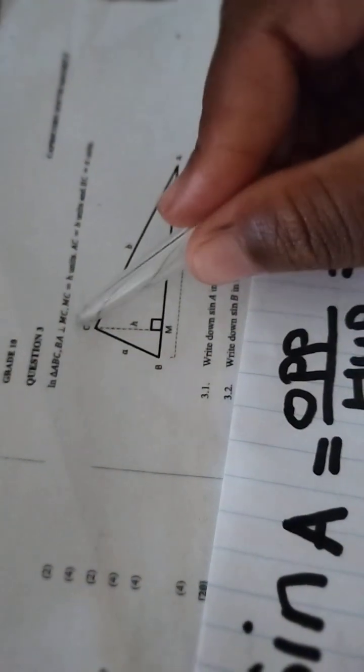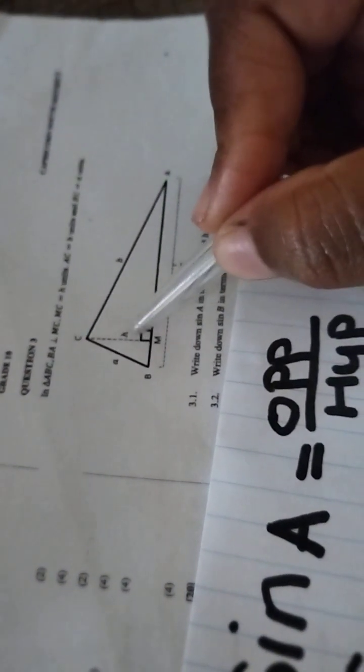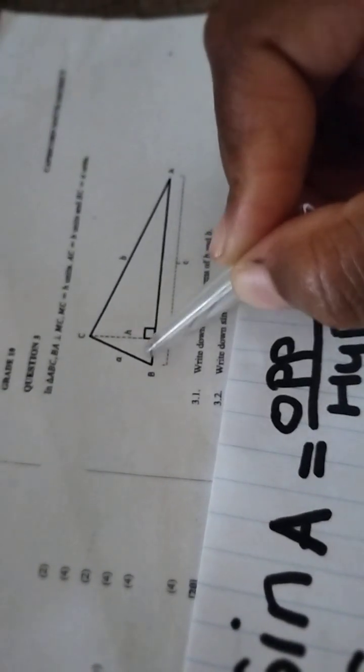Then going to the second one: write down the sine of B in terms of H and A. The sine of angle B is in this smaller right angle triangle. This box here is 90 degrees, because angles on a straight line add up to 180.